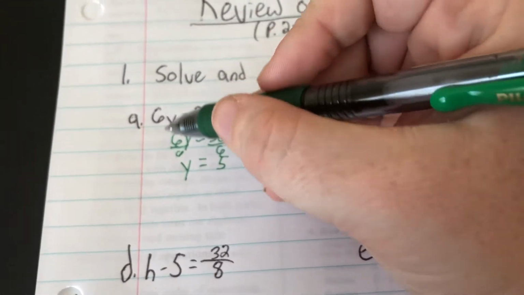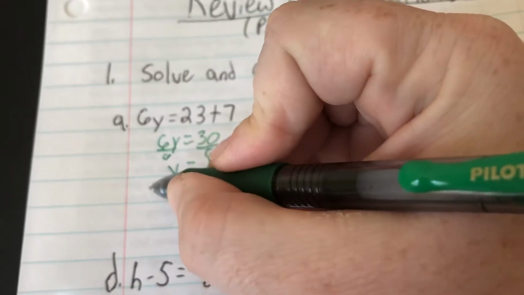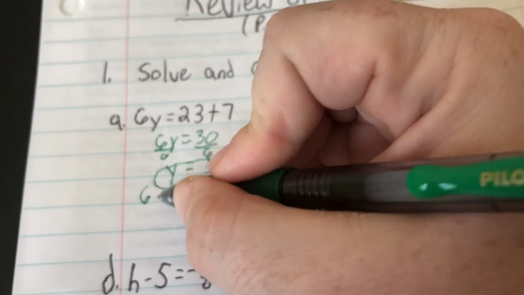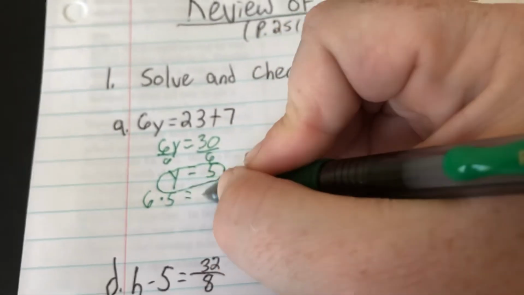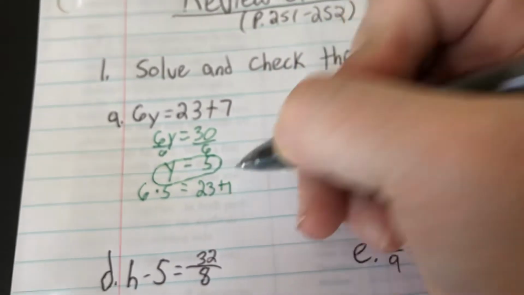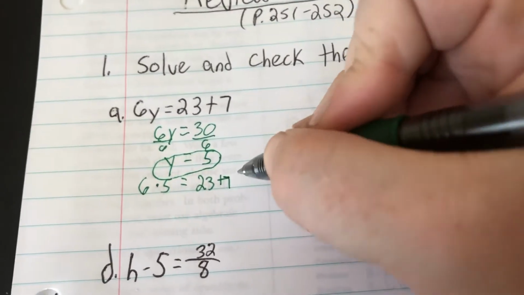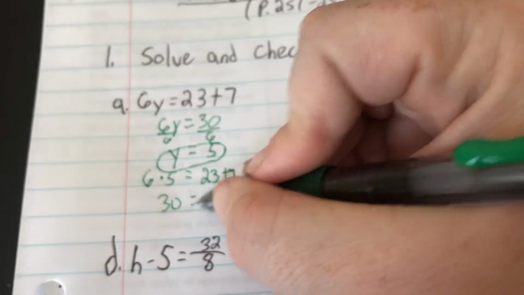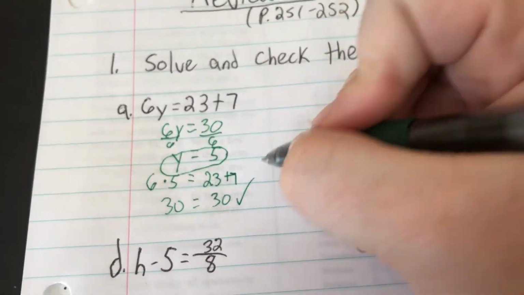To check that, we would plug that in and see if it works. So 6, let me go ahead and circle that so we don't lose it. 6 times 5 equals 23 plus 7. 23 plus 7 is 30. 6 times 5 is 30. 30 equals 30. So that is correct.